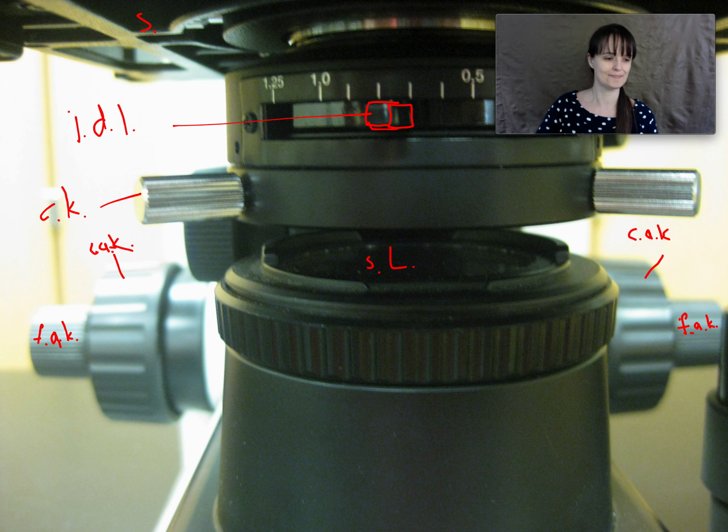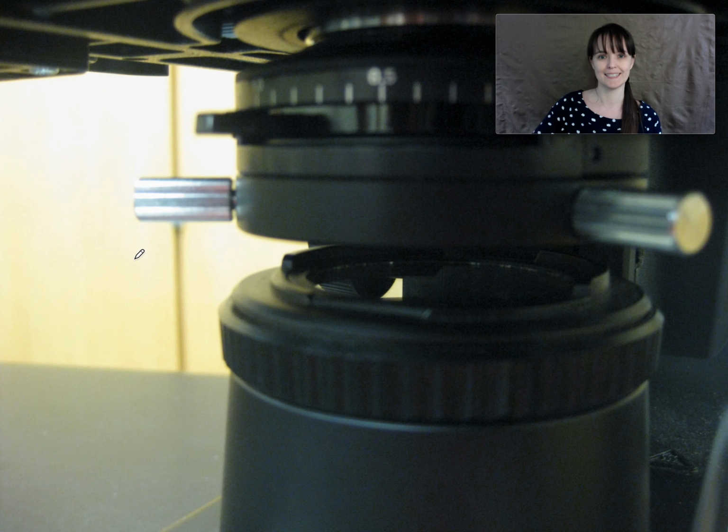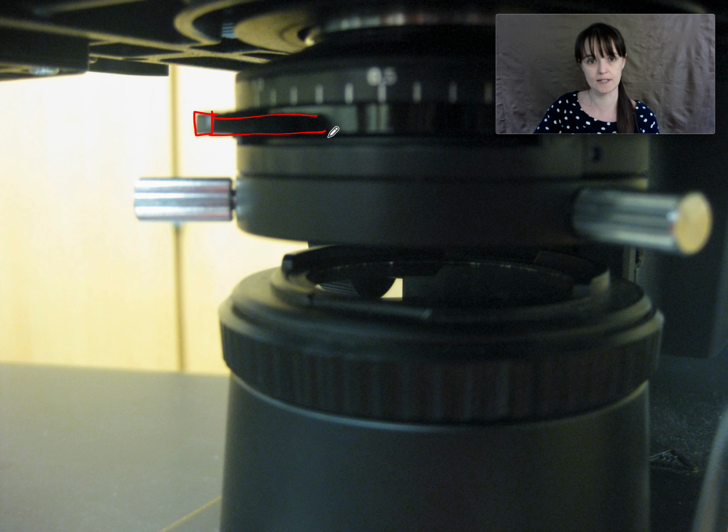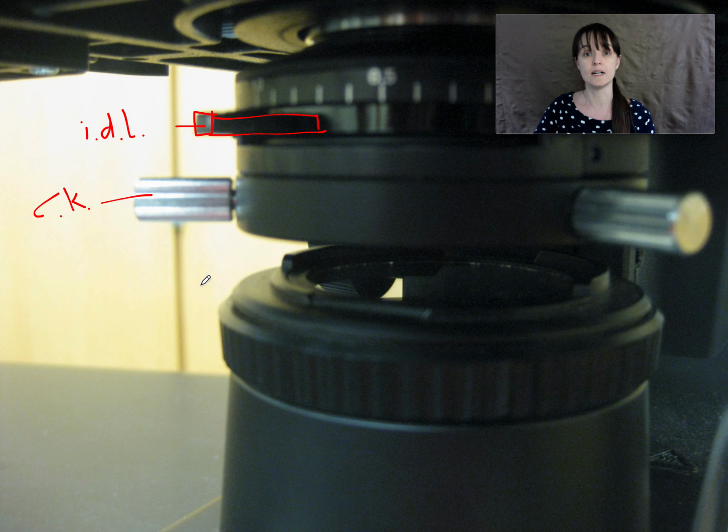Okay. Next slide. That's the same thing. Okay, so here you can actually see the iris diaphragm lever because it's to the side instead of coming straight out at you. Iris diaphragm lever. And still a condenser knob. Knob is an N with a K. Excuse me, this is still the substage light. Okay.